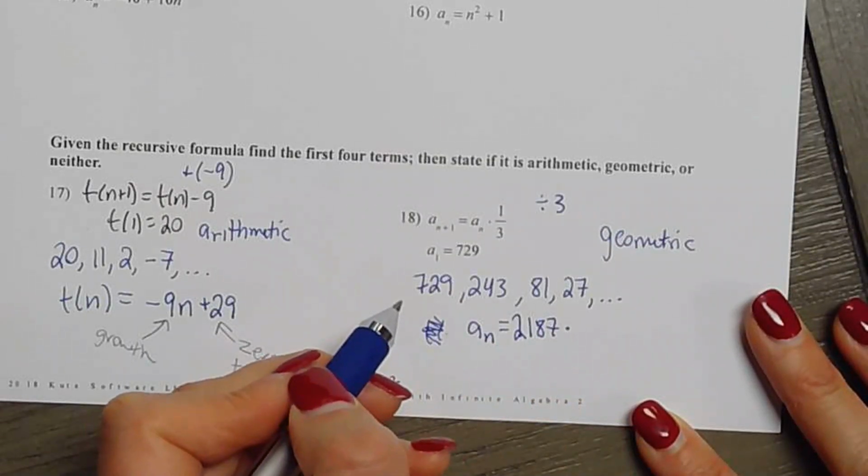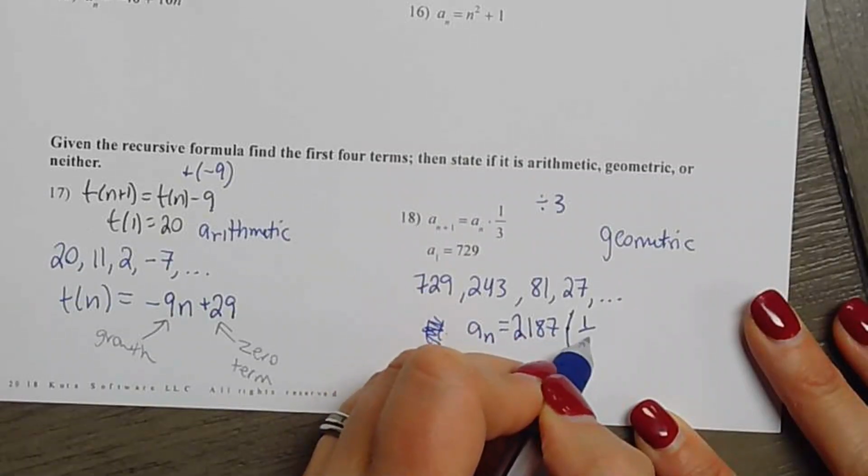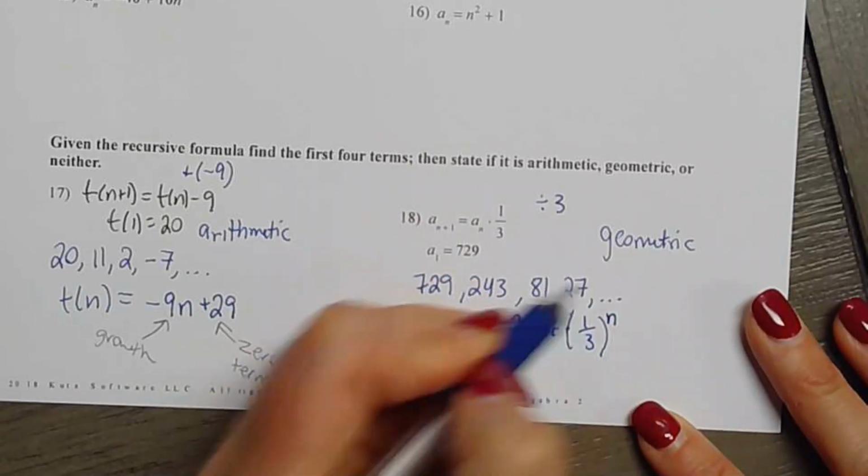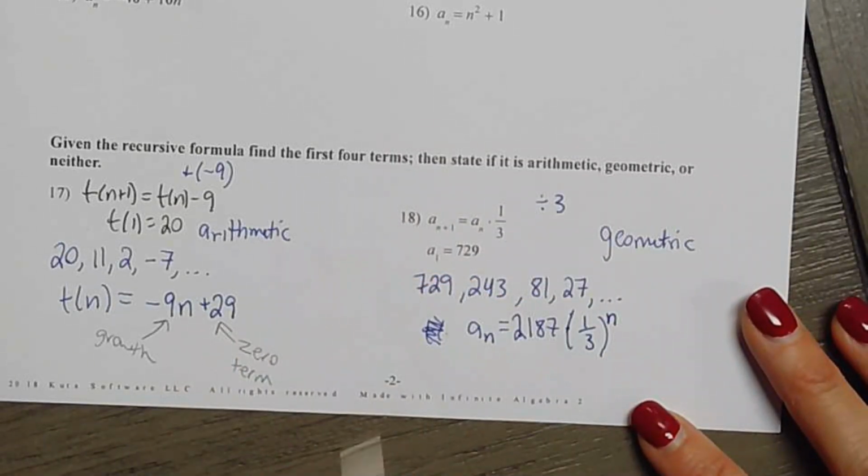And then times the multiplier, when it's 1/3, I actually write it with parentheses because the whole thing is raised to the nth power. The n has to be on the whole thing 1/3, not just on the 1. So that's why I put it in parentheses. If it was not a fraction, I wouldn't necessarily need parentheses. I hope that helps.